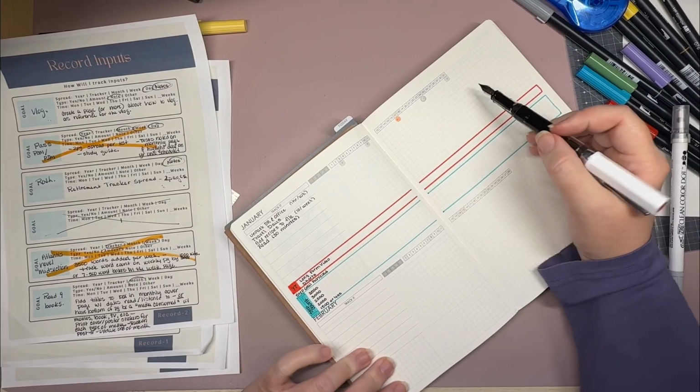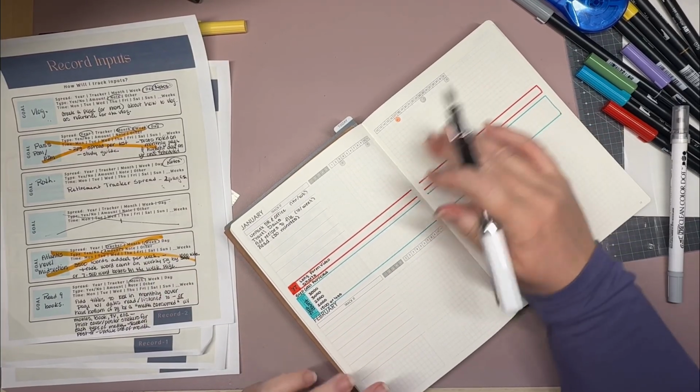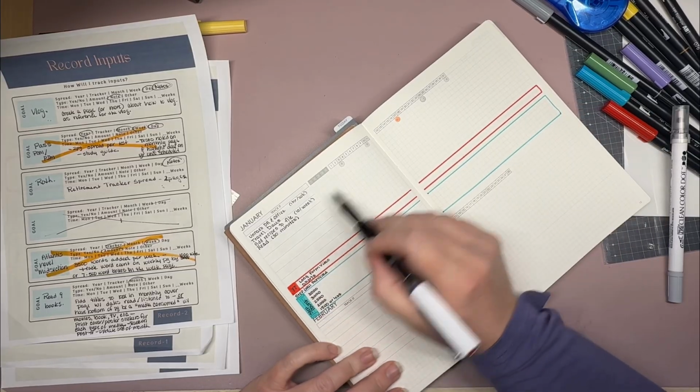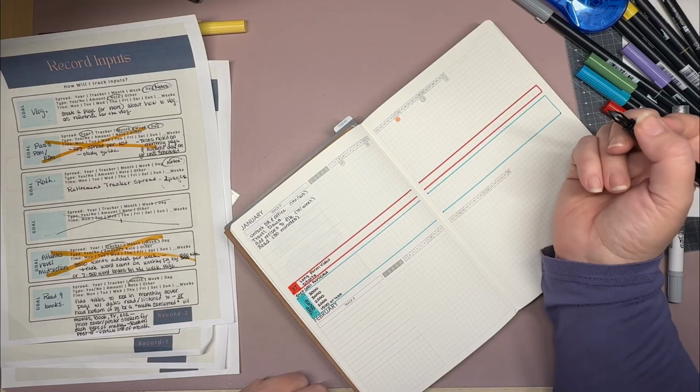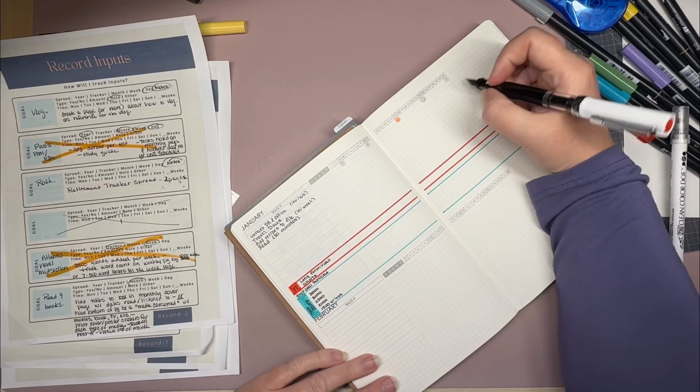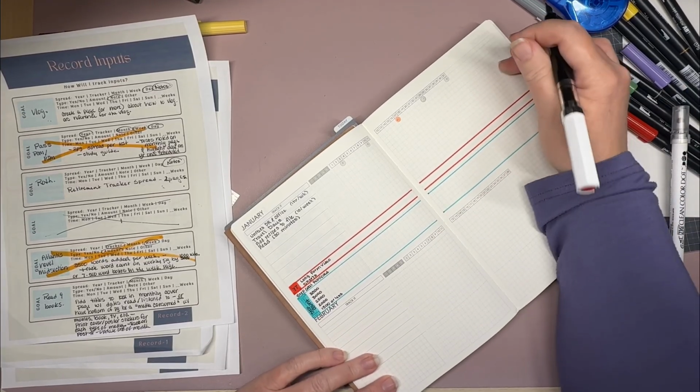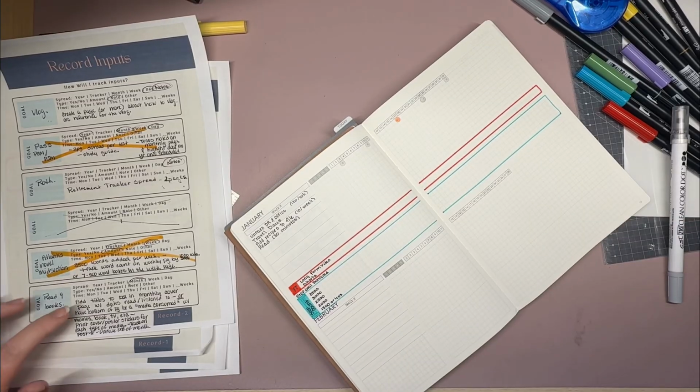We're going to do that pretty much every day, but I just want to note on here what days I'm reading. I will note a finished book in a certain way, and I'll put a little note over here that says how I do that once I get to that.